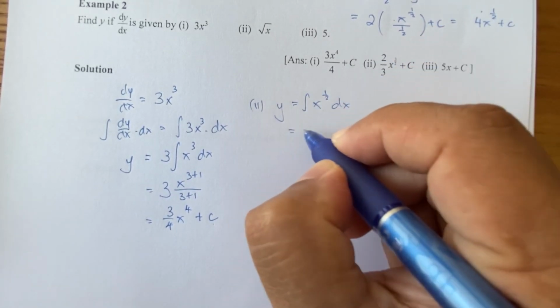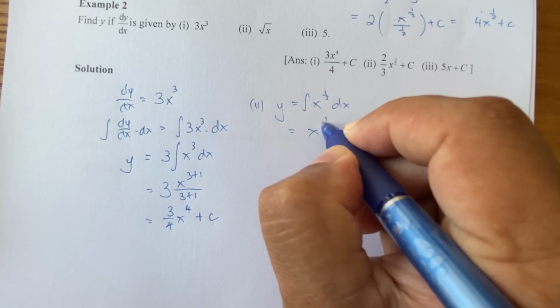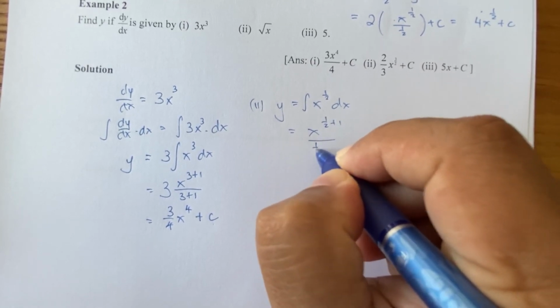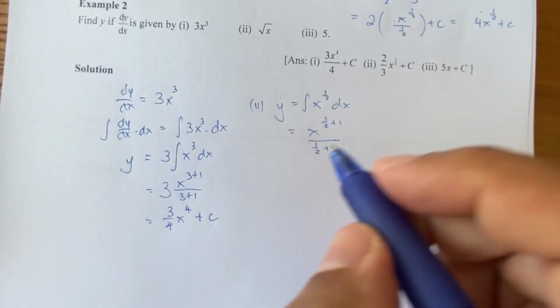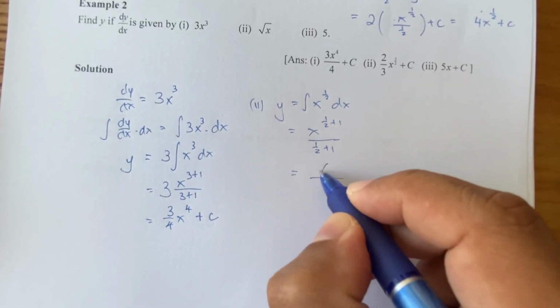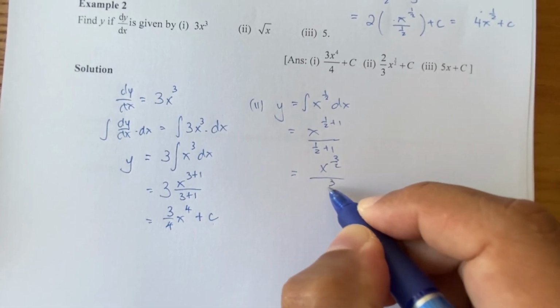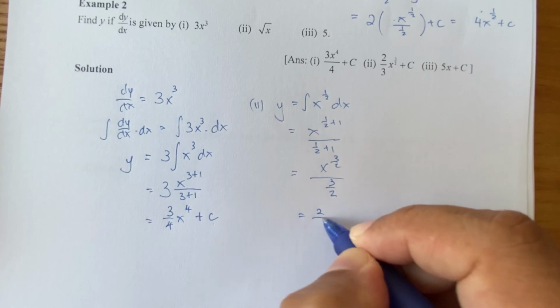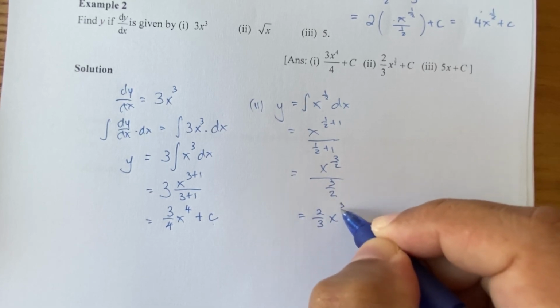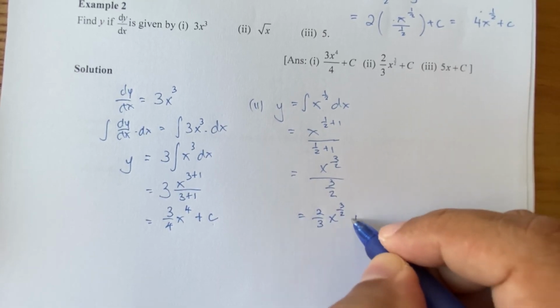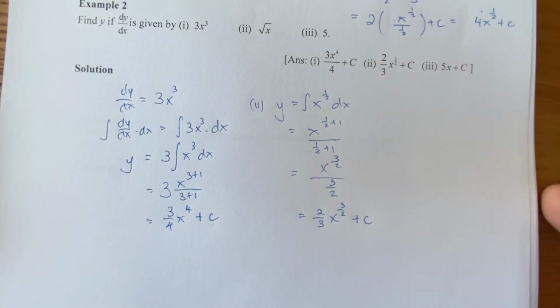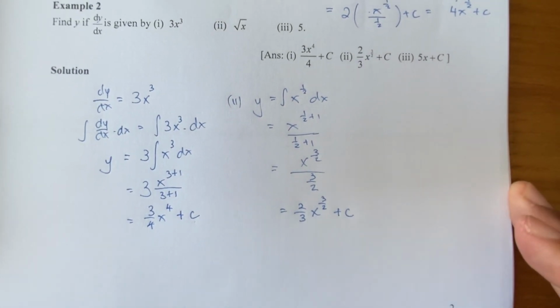We're going to get half plus 1, half plus 1. So this is going to be x power 3 over 2 over 3 over 2. So we're going to get 2/3 x power 3 over 2. And remember, plus c.